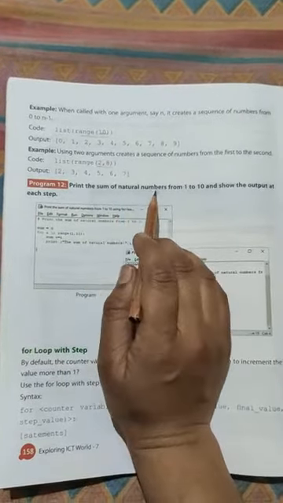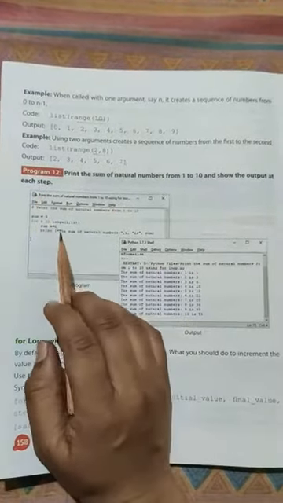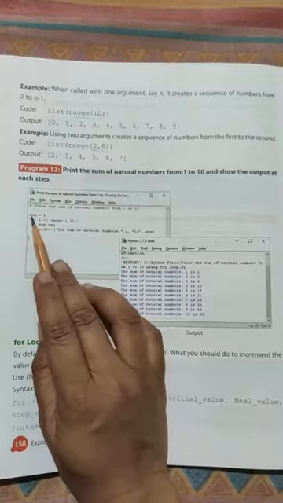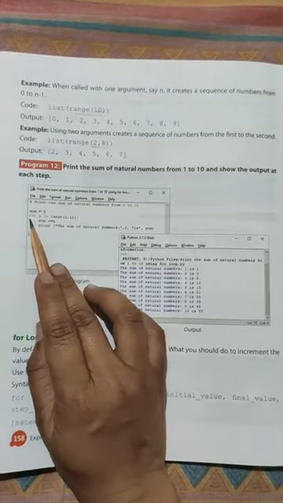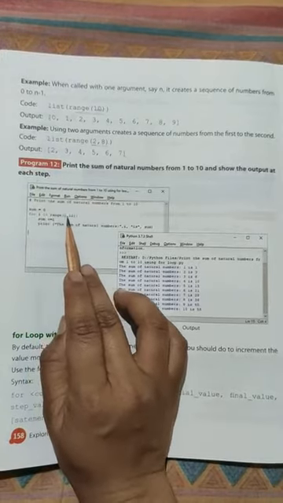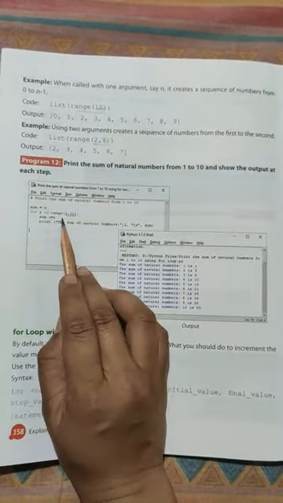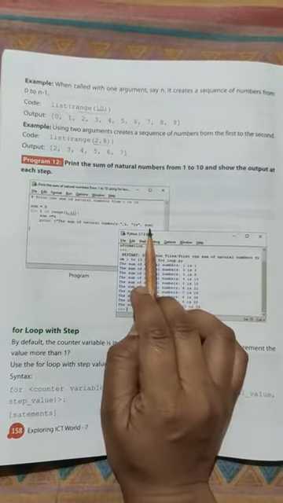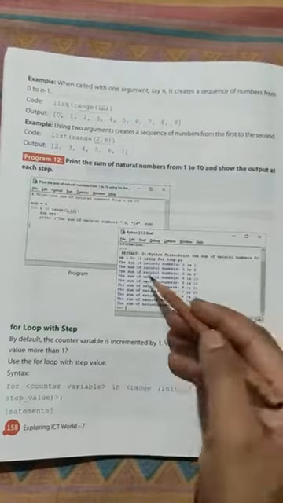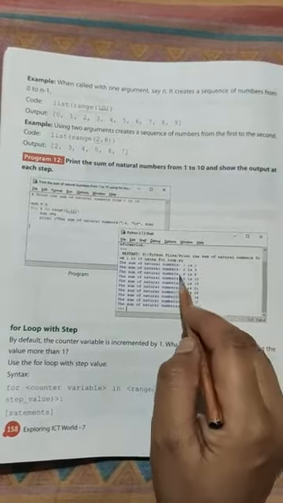Now program number 12. Print the sum of natural numbers from 1 to 10 and show the output at each step. This is the program. Here we use a variable sum equal to 0, so we initialize the sum. For i in range, here we use two arguments, 1 and 11. Then sum plus equal to i. Then this will be printed: i, then is, and then sum. So this is the output. Sum of the natural numbers: 1 is 1, then 2 is 3, then 3 is 6.